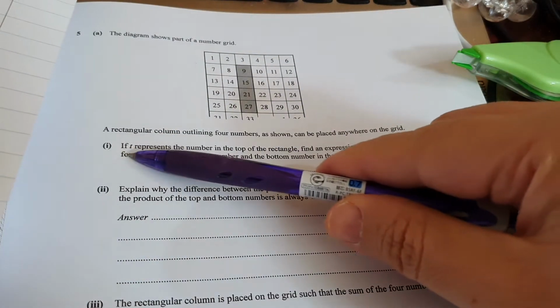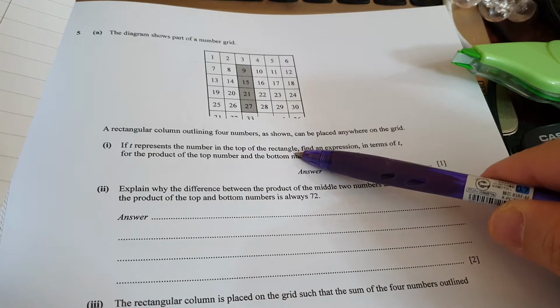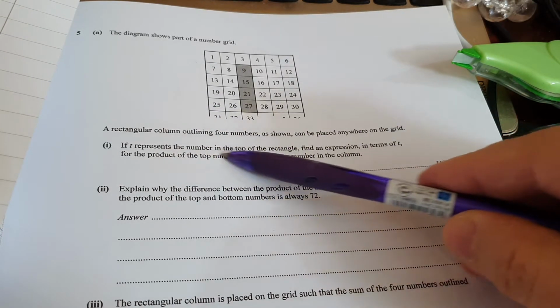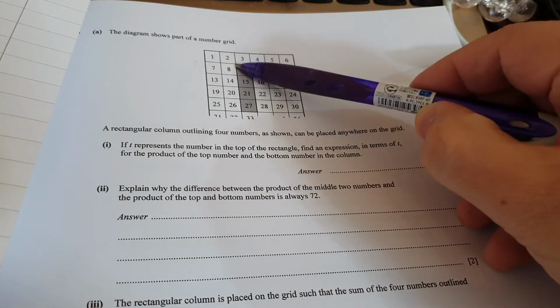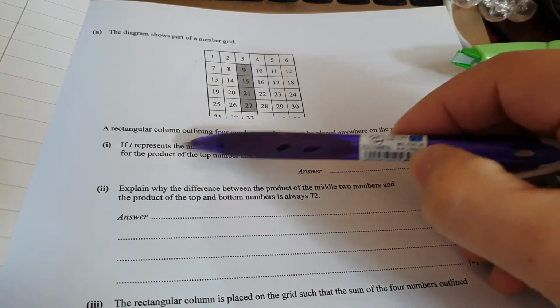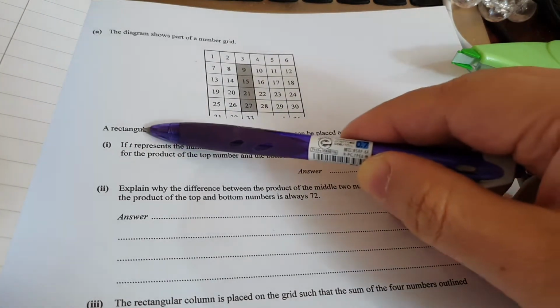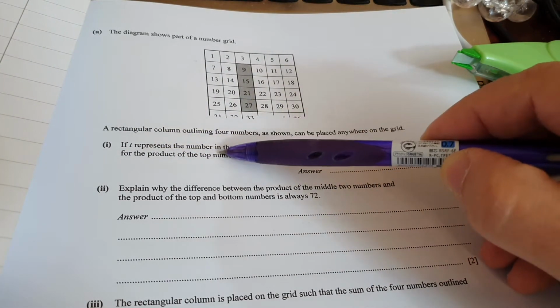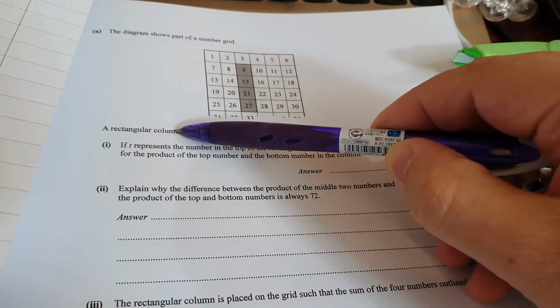Now, if T represents the number at the top of the rectangle, what rectangle are they talking about? They are not talking about this, okay? They are talking about this rectangle, because if you read the English, this rectangular column.